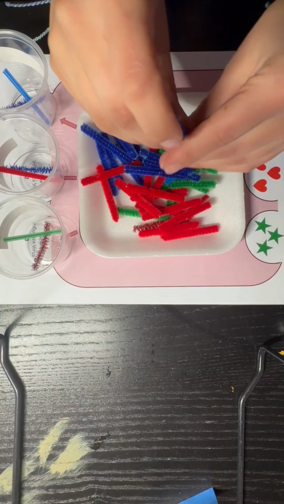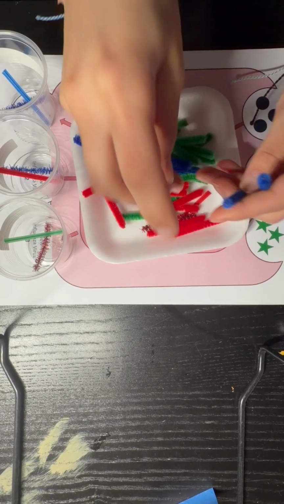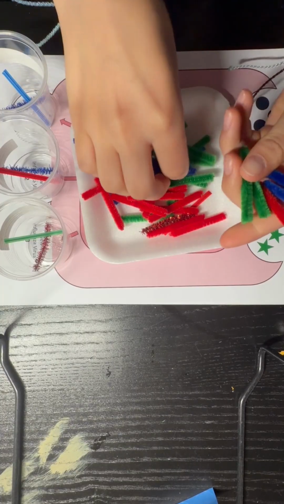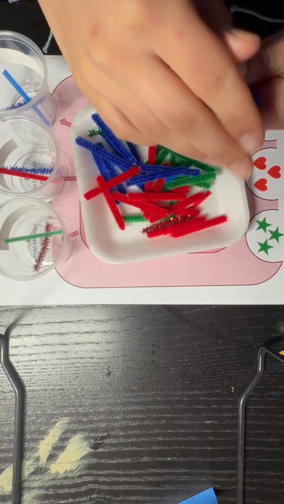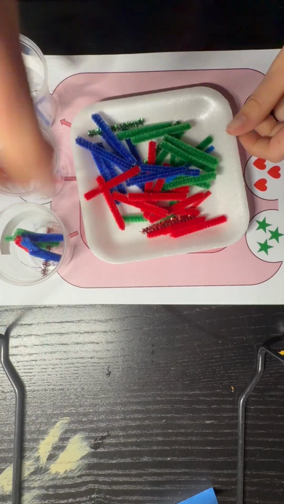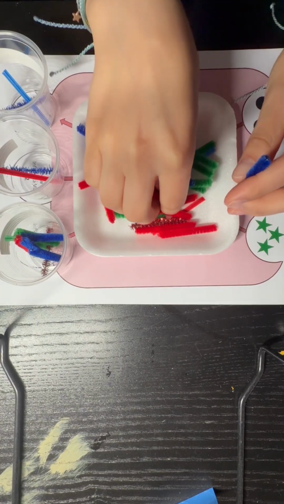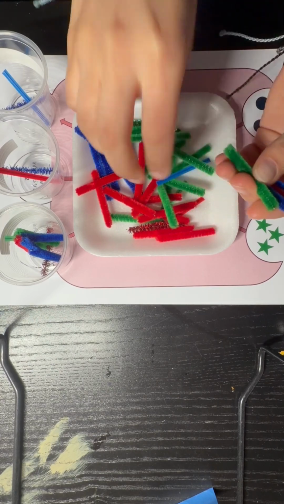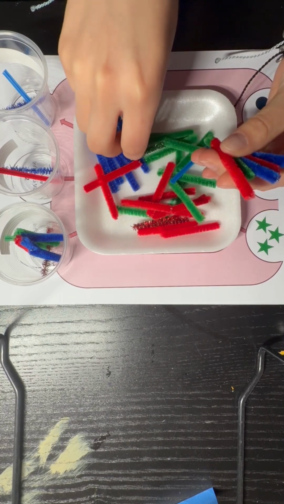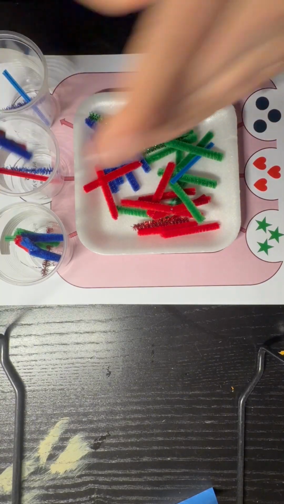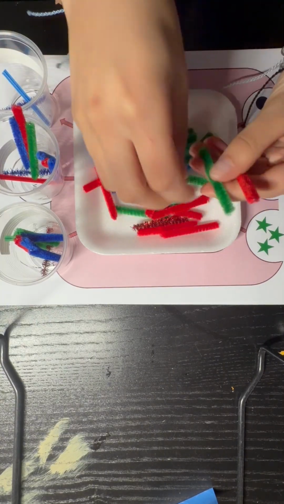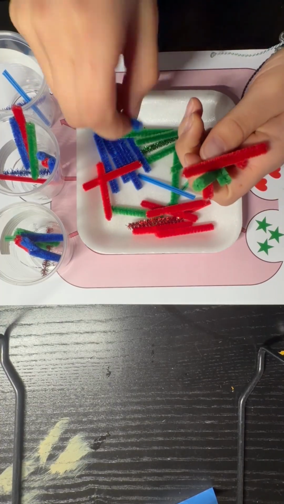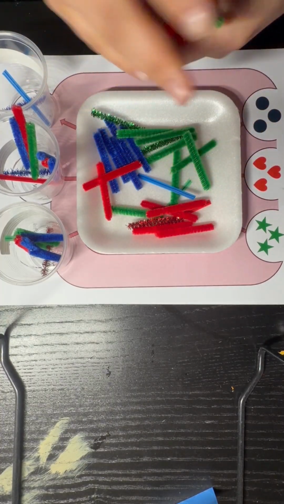So 1, 2, 3, 4, 5, 6. And I may move this tray out of place because I am trying not to look. 3, 4, 5, 6. And 1, 2, 3, 4, 5, 6. All right.